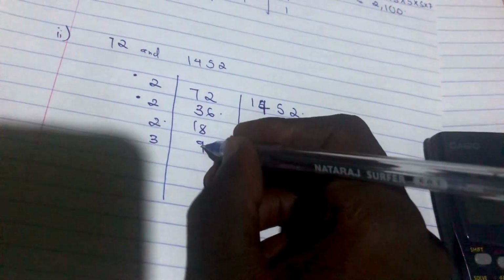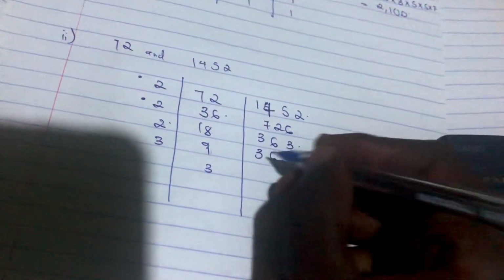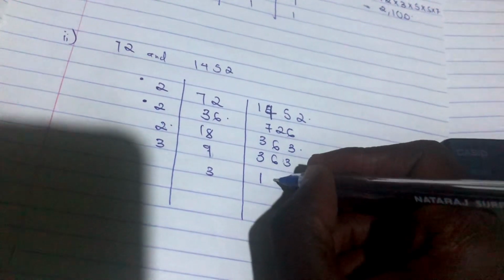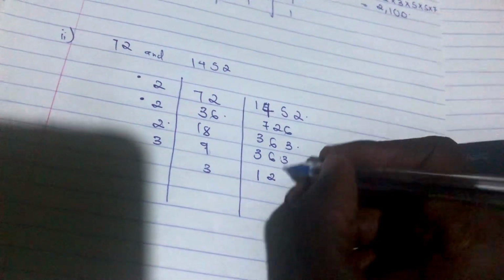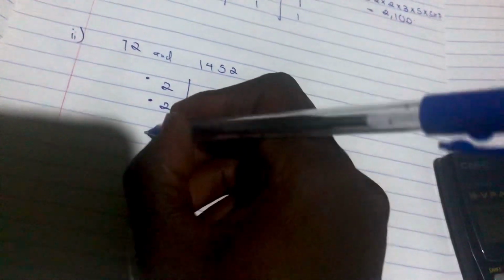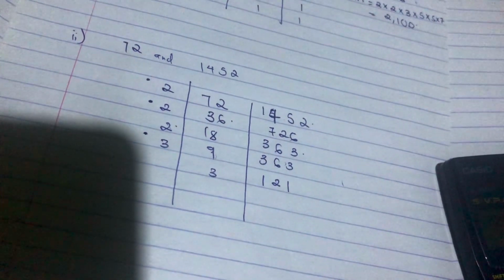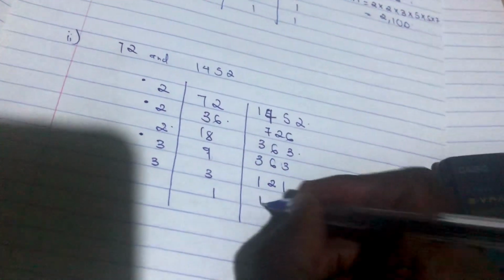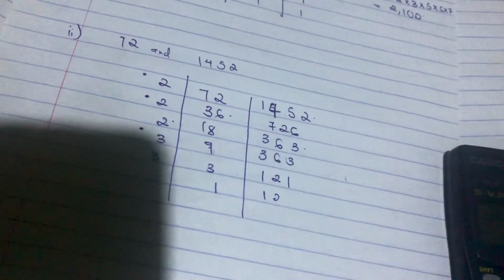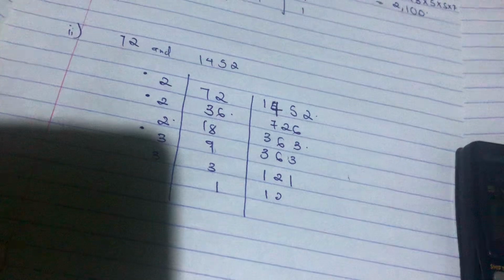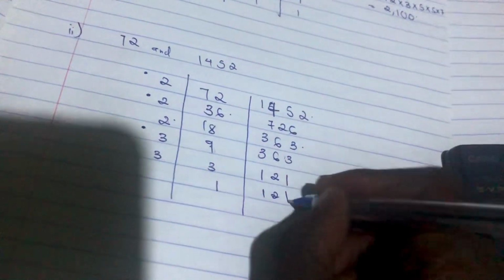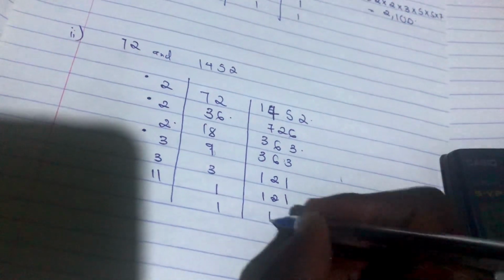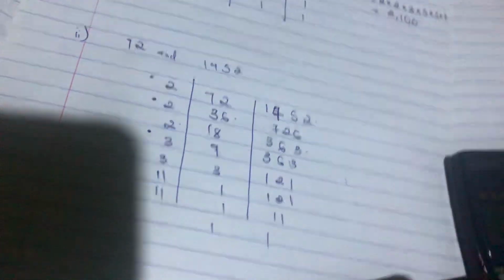By 3, 3 can divide 9 to become 3. But 3 can also divide 363 to become 121. Are we together? So this will also be added. Let's continue again with 3. 3 divided by 3 is 1. But can 3 divide 121? No, 3 cannot divide 121. So we continue and use 11. 11 divided by 11 is 1, 121 divided by 11 is 11, and then 11 by 11, 1, 1.